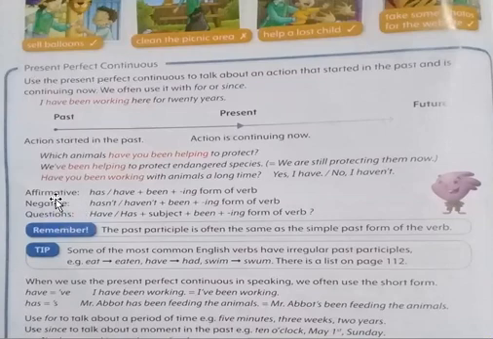We make affirmative or positive sentences for present perfect continuous. We write has or have plus been plus the ing form of the verb. For example, I have been working here since morning.